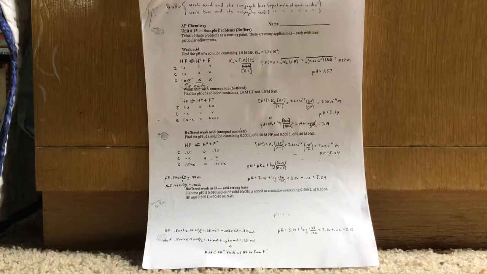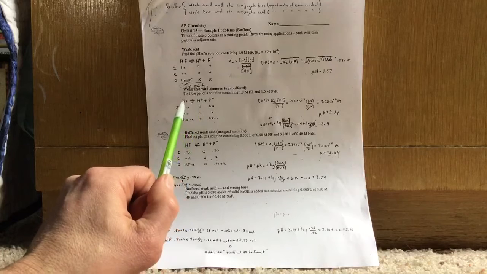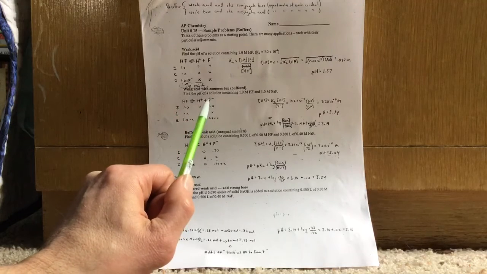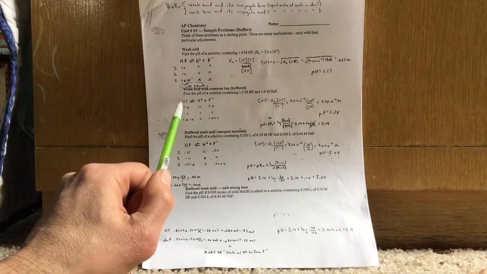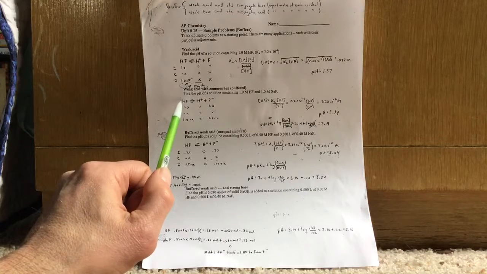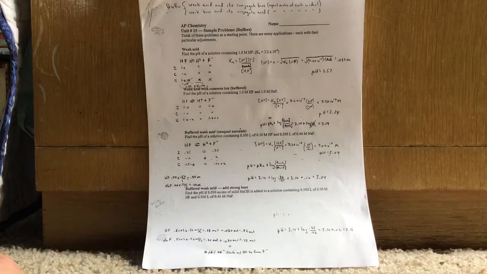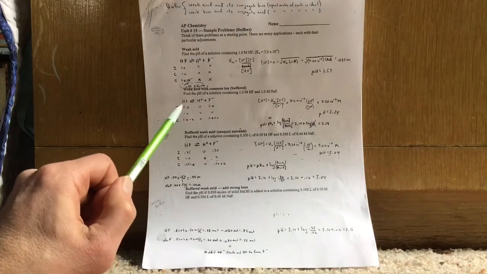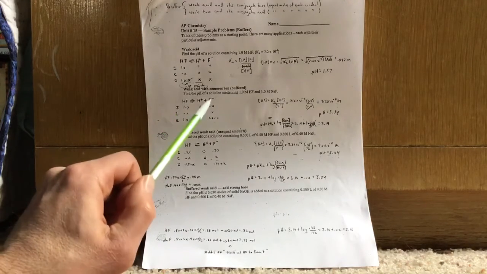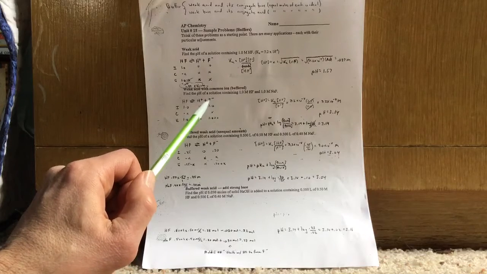The point of a buffer is that if you add a strong acid to it, the strong acid like H plus gets absorbed by the F minus and gets converted to a weak acid such as HF, and then the pH isn't affected so much. Or if you add a strong base to it, the strong base takes the HF and converts it to F minus, which doesn't have as much effect on the pH as OH minus would.